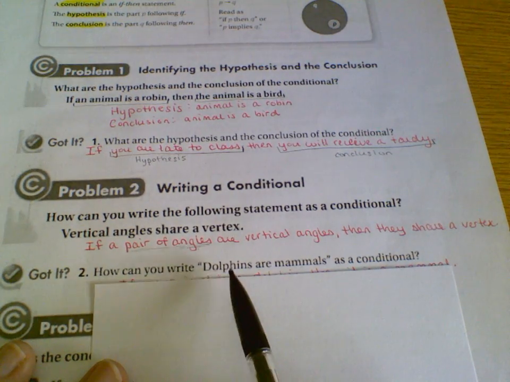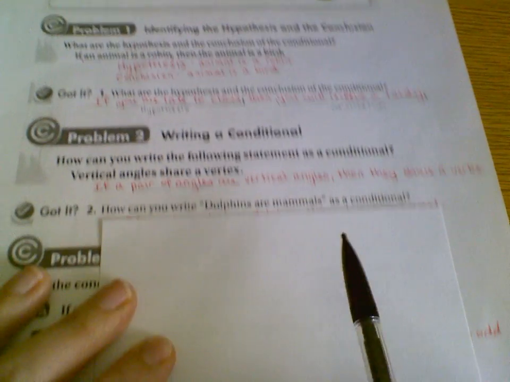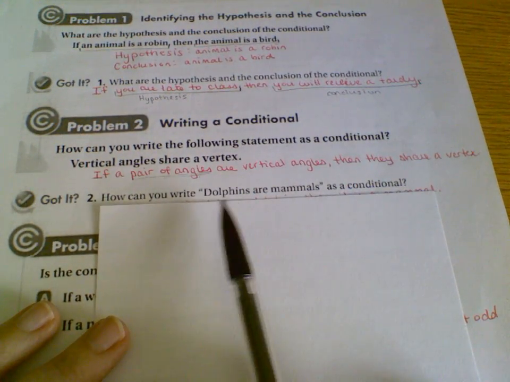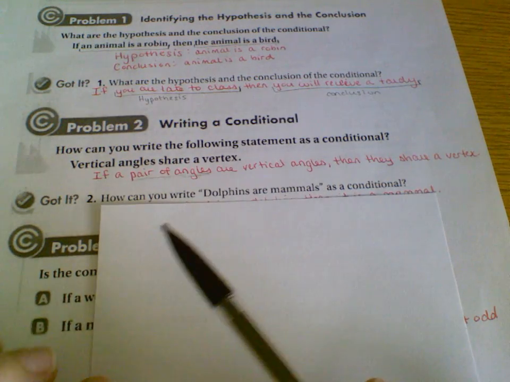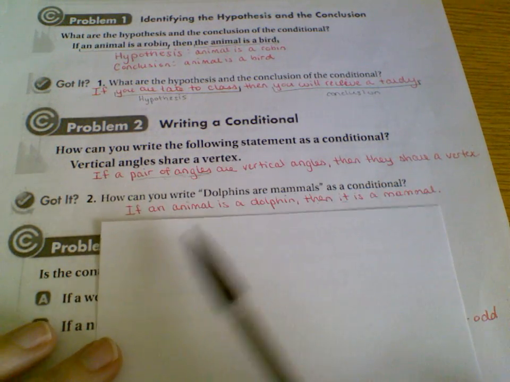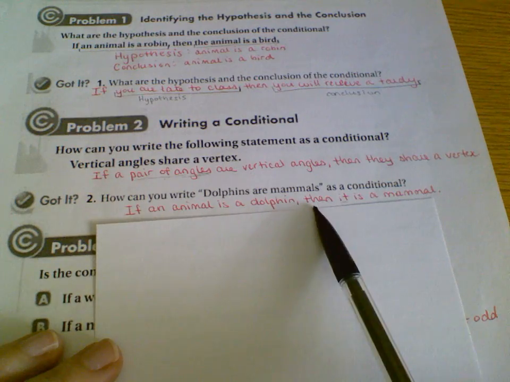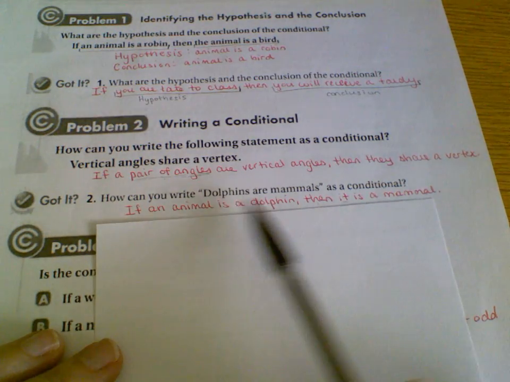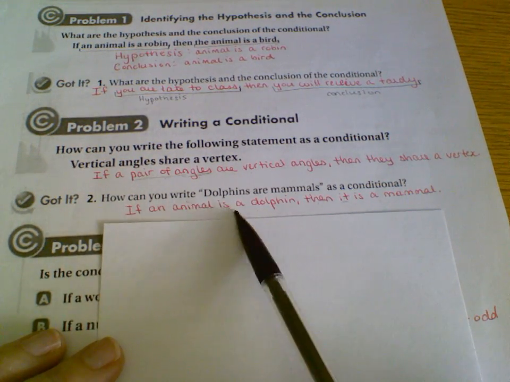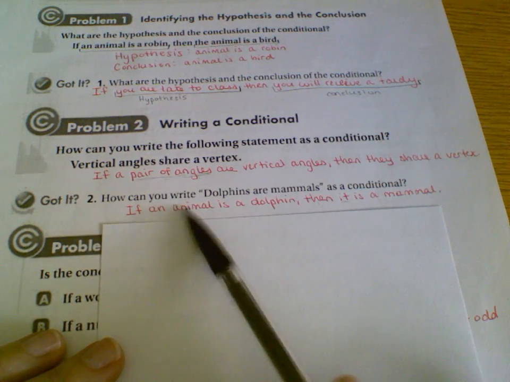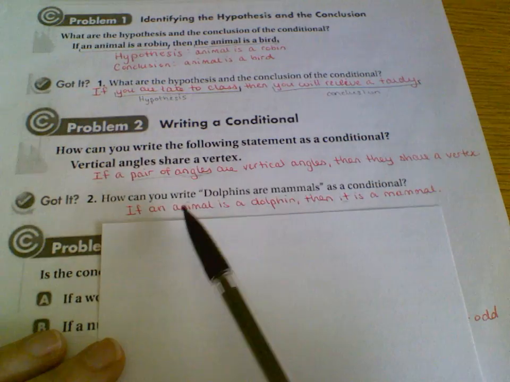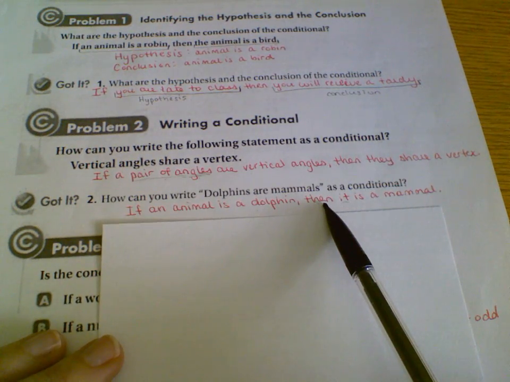So my sentence is dolphins are mammals. So remember, I don't want to just put if dolphins then mammals. I want to be somewhat specific. So I'm going to say if an animal is a dolphin, then it is a mammal. Now some people tend to just put if it is a dolphin, then it is a mammal. Make sure you're specific on this first one because not necessarily do you want to put it on both of them. Okay.